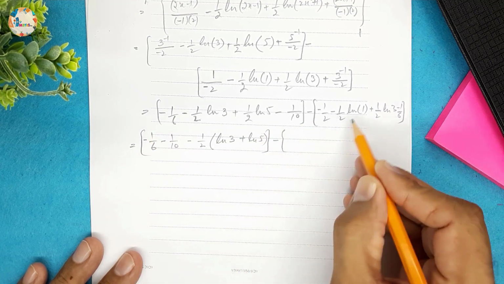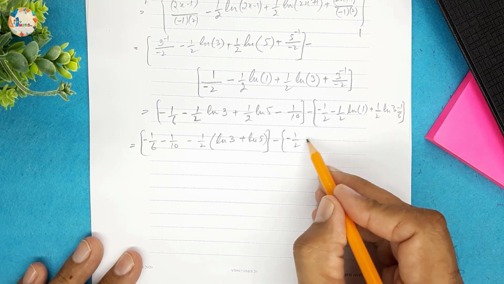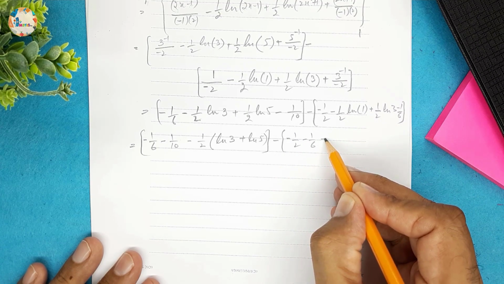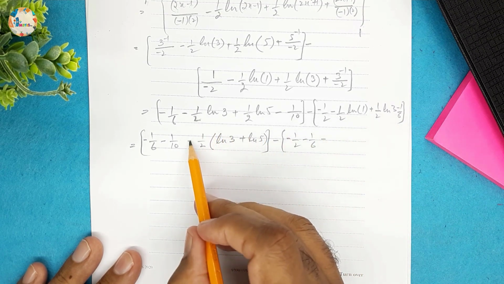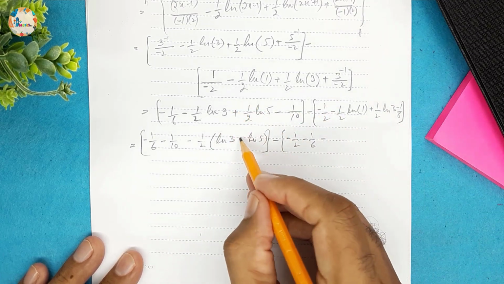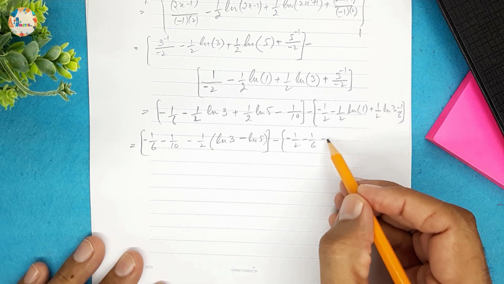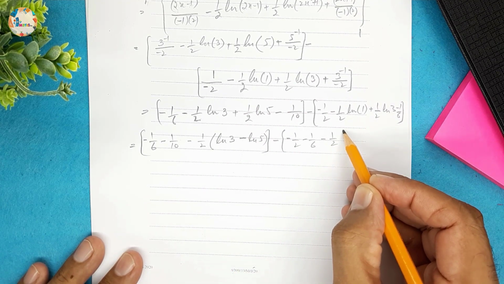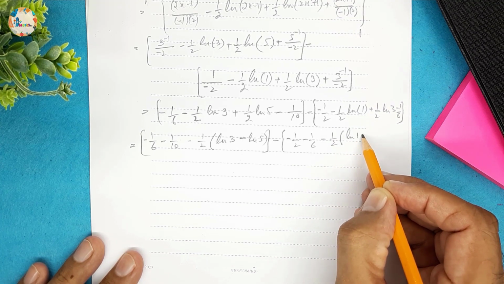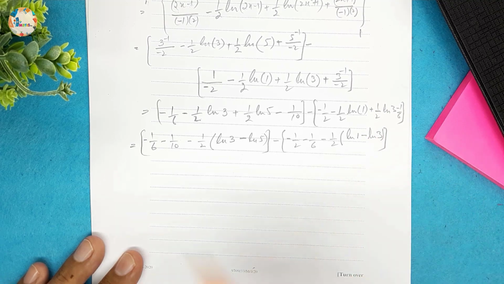And the second factor also we can write minus 1 by 2 and minus 1 by 6. We have taken minus 1 by 2 common, so this should be minus, which we were doing mistake, and inside will be log of 1 and minus log of 3, and this will be closed.